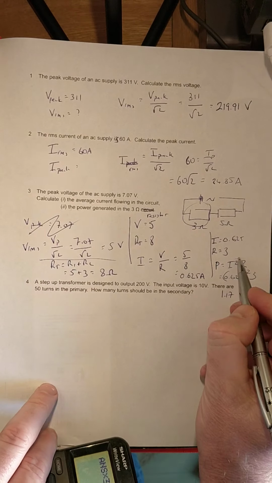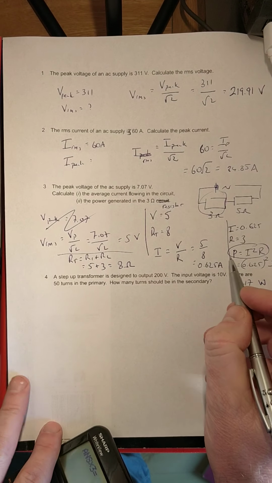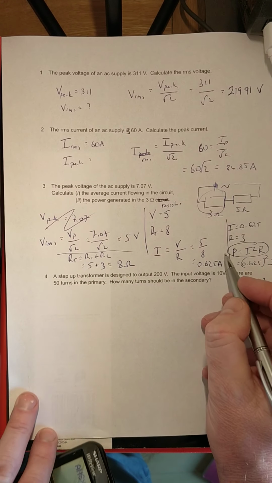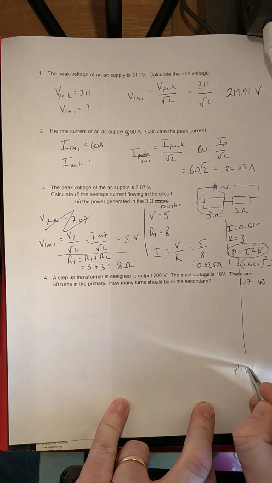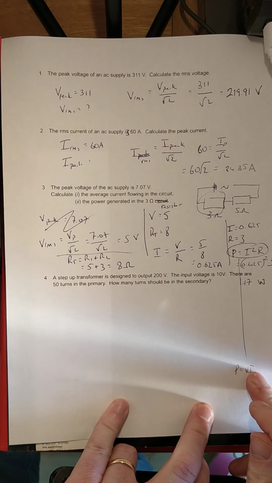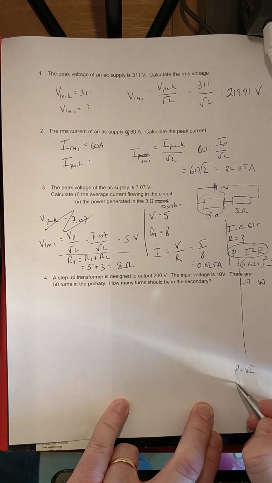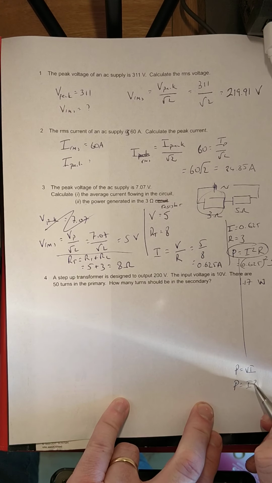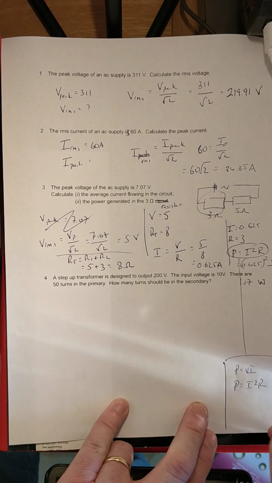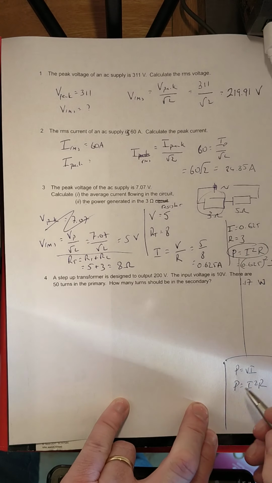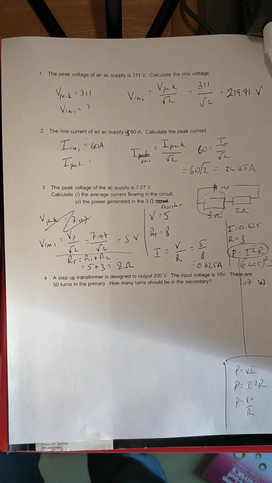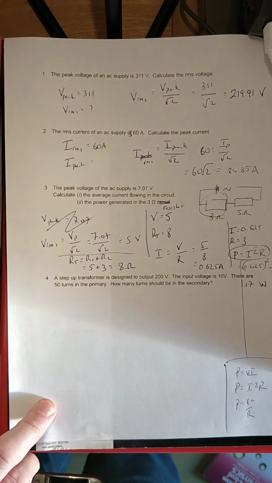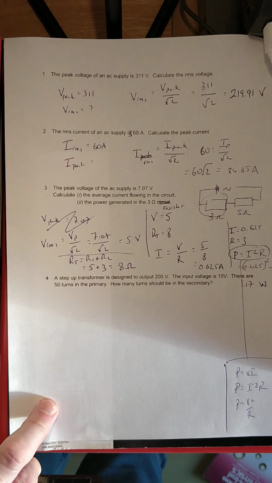Okay, so that's interesting as well. Remember these, you have three formulas. P is VI is one power formula. Remember that's what we use when we're transferring power from one place to the other. P is I squared R is our heat losses one, but it's relevant here because it's I and R we're given. And you have the third one, which we don't use that often, but it's good to have. P is V squared over R. If I was you, I'd have them learned. I'd know them off the top of my head.